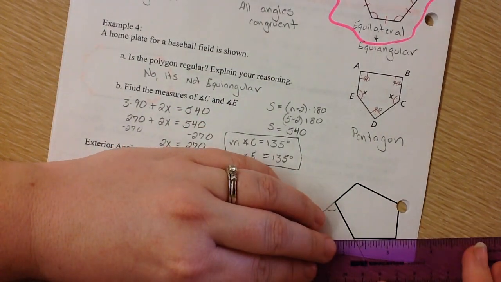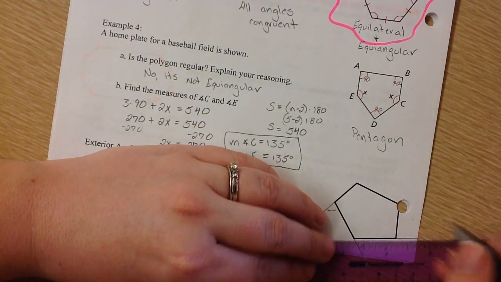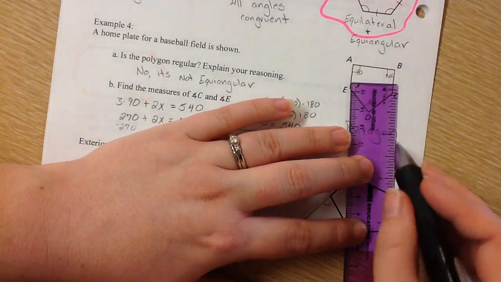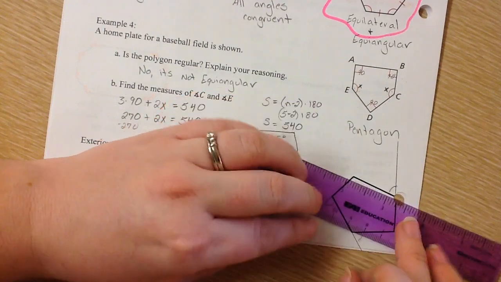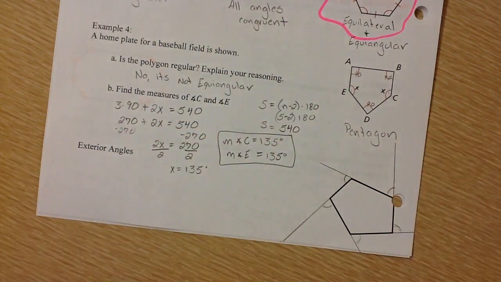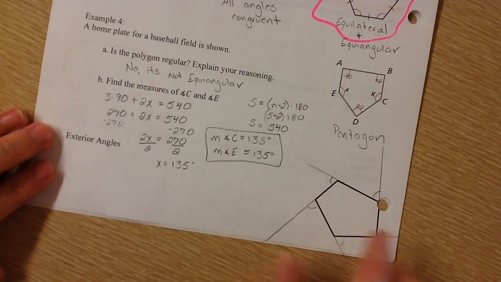Then I'll extend, again, if you extend each one out one direction, this one would kind of have to guess on where it's at, be right about there. And this one would be out this direction. Okay, it makes that exterior angle. Okay. What's interesting about these exterior angles, okay, so that's what an exterior angle is.